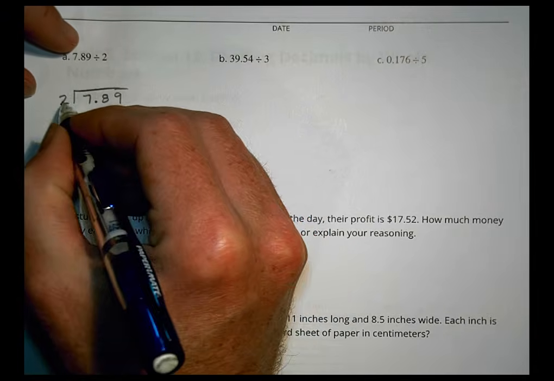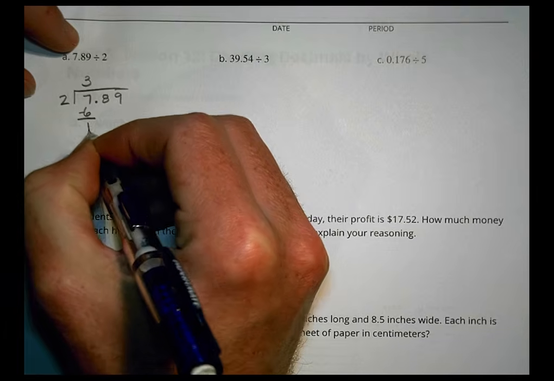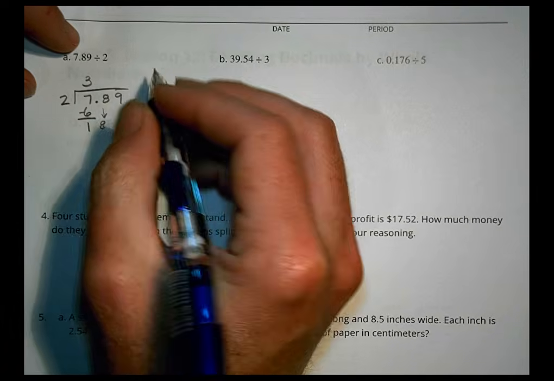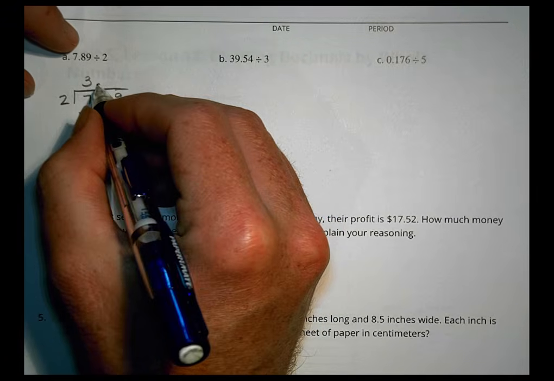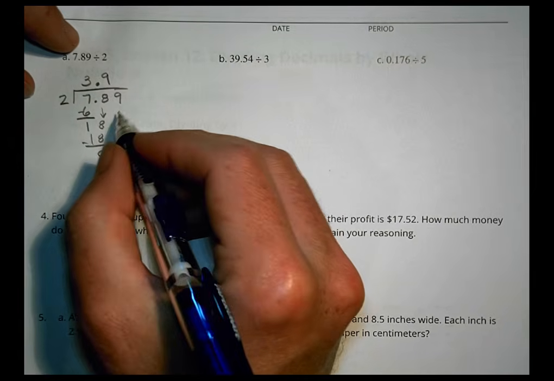7.89. How many groups of 2 are in 7? We would say 3. 3 times 2 is 6. We subtract and we have 1. Bring down the 8. How many groups of 2 are in 18? Put a decimal point there. We'd say 9. 9 times 2 is 18. We have 0 left now.